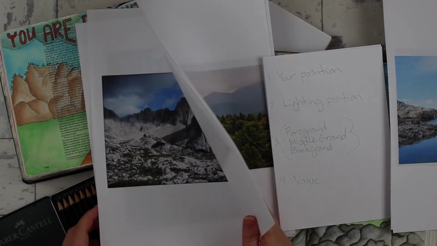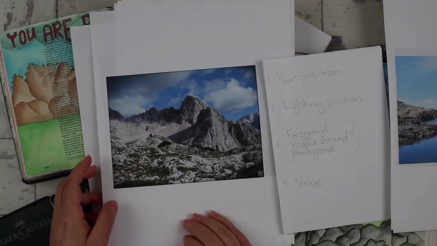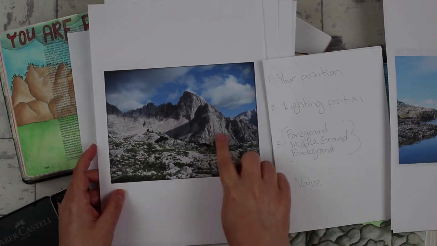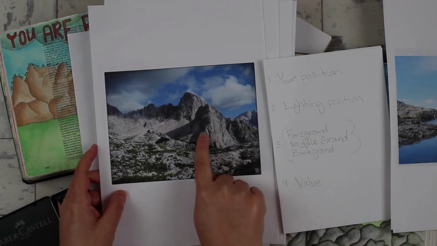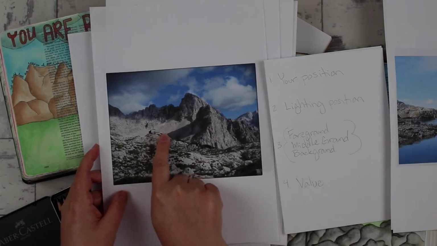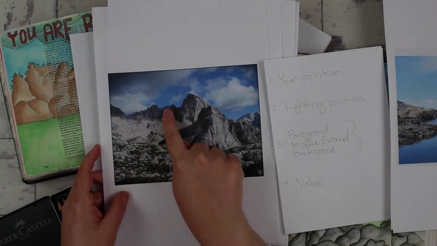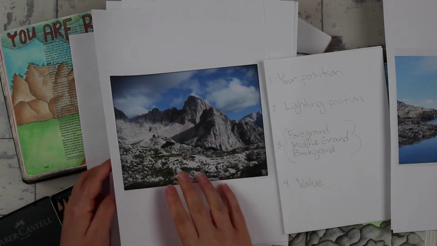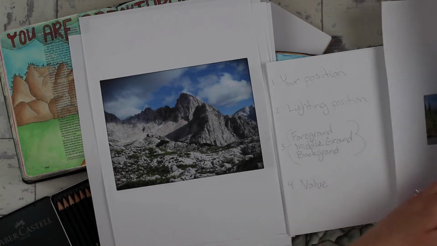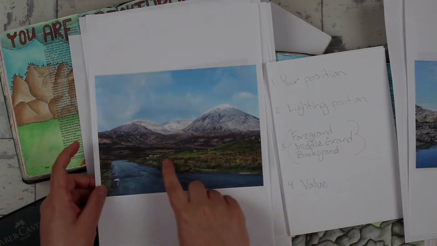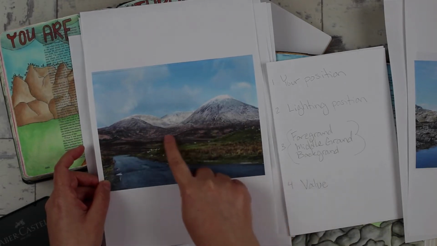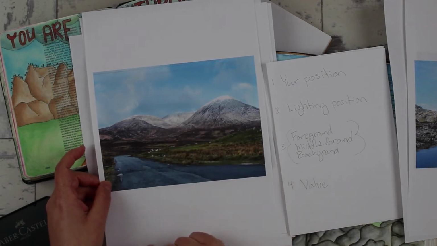If you look at, say, this one, you can see that our foreground is right here. Our middle ground has a mixture of some of the mountain in the front and also a little building here. And then we get into the background, mountains and clouds. And then I want to point to a couple more here. This is a good example. Right here is our foreground. Then we have our middle ground, and lastly our background.